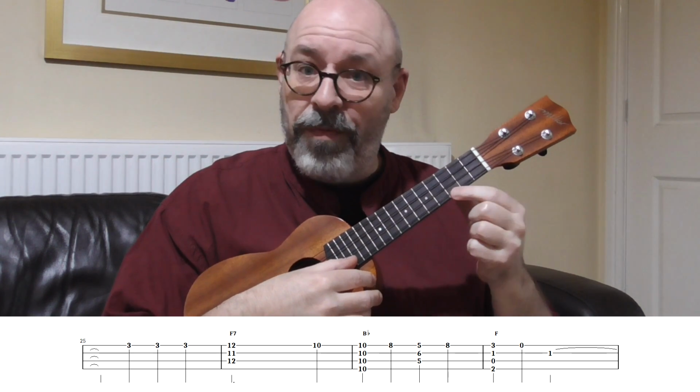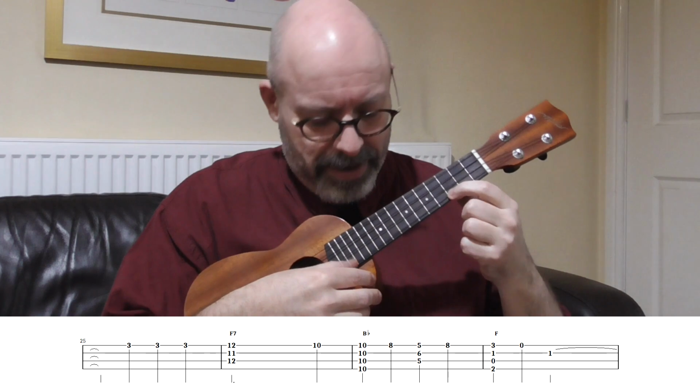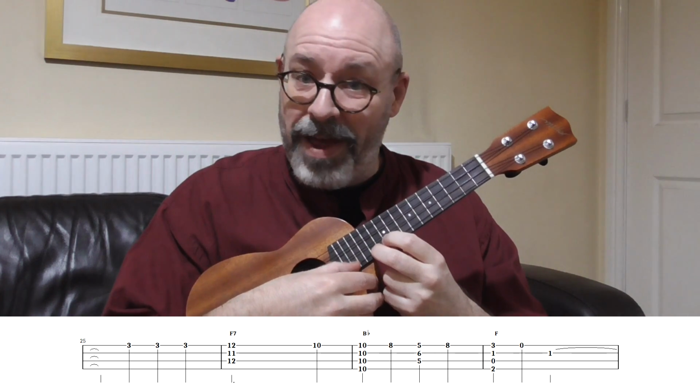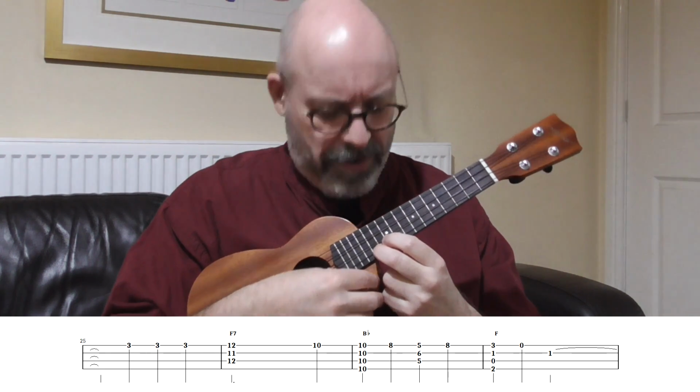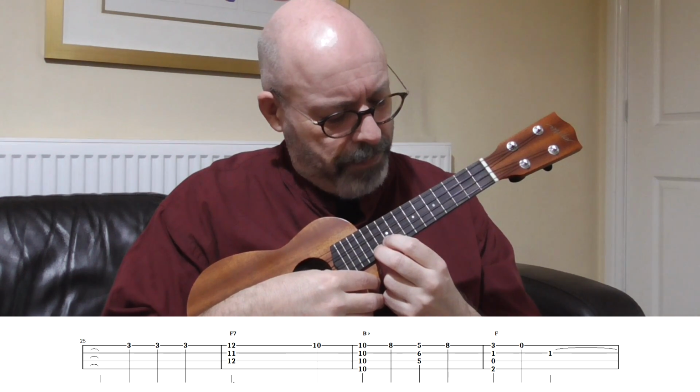We have the 3rd fret, and then all the way up to the 12th fret, and somehow at this point we've got to play an F7 chord. And that's going to be pretty tricky.